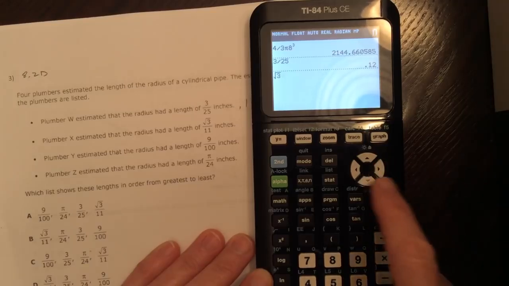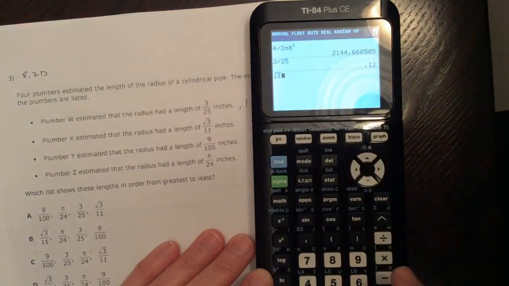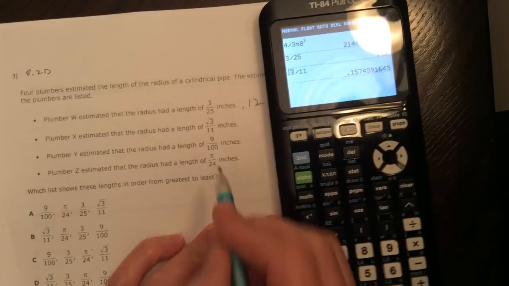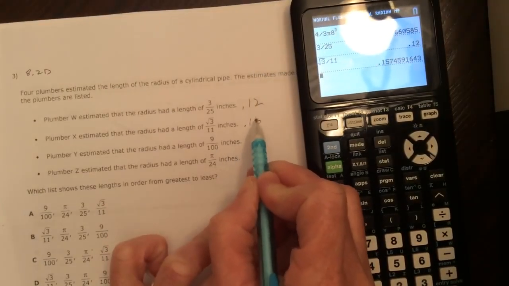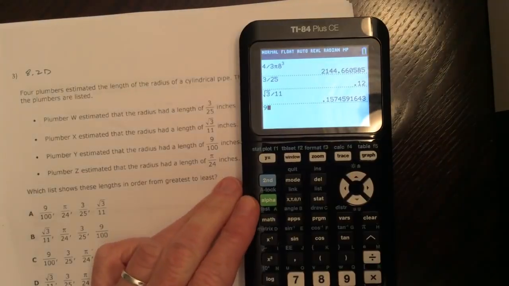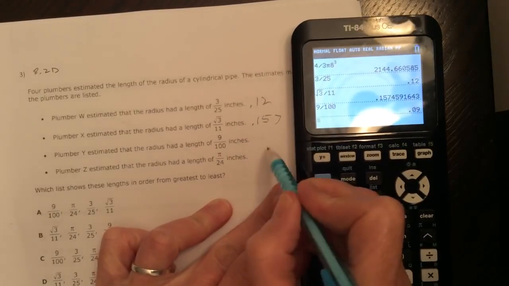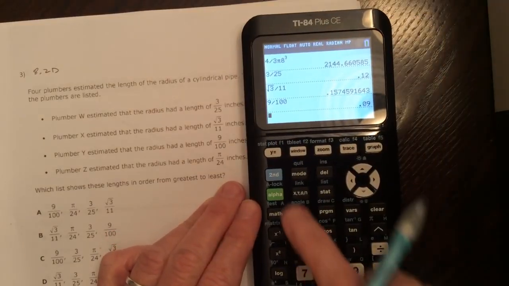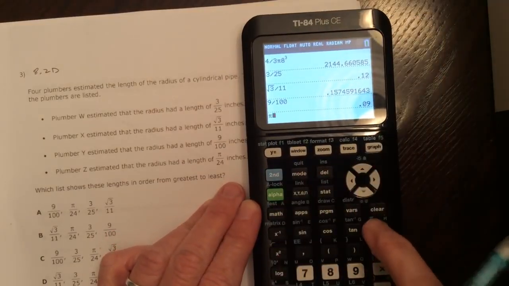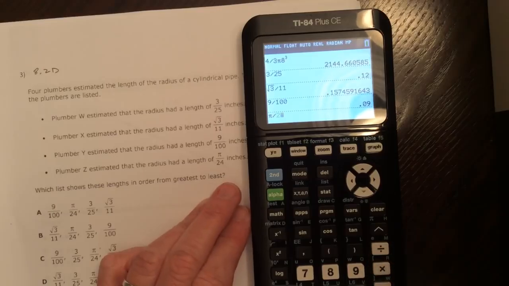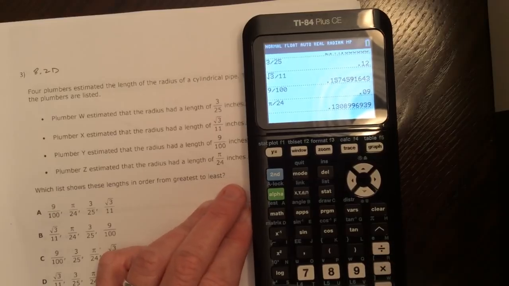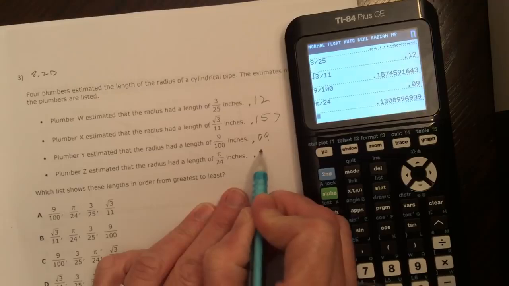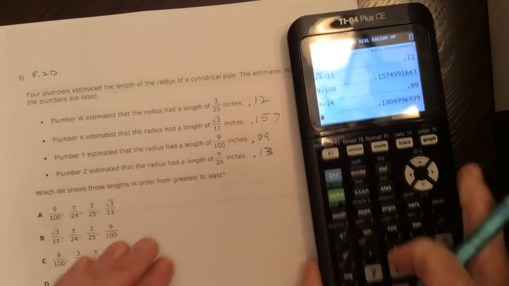Divided by, you don't want that line to go across up there. Divided by 11, enter, 0.157. 9 divided by 100, 0.09. And pi divided by 24, 0.13. Okay, now we can put them in order.